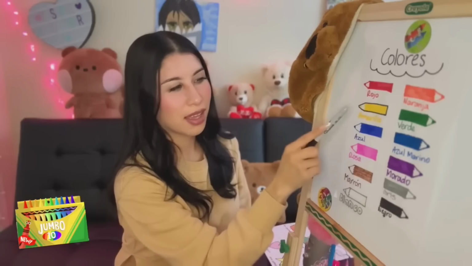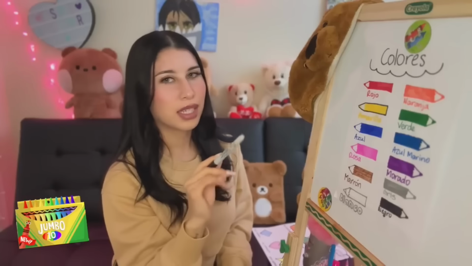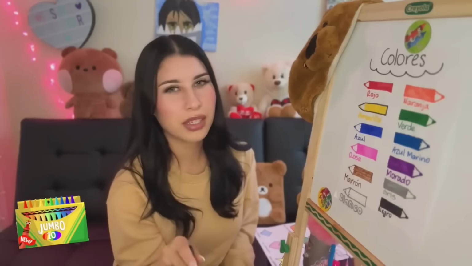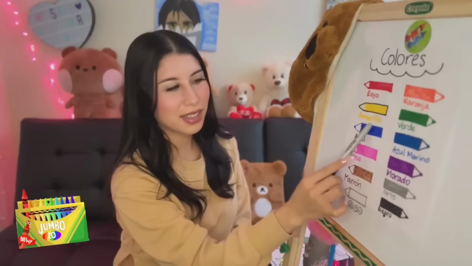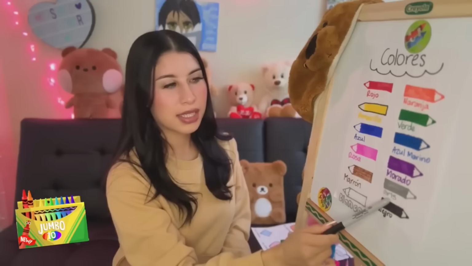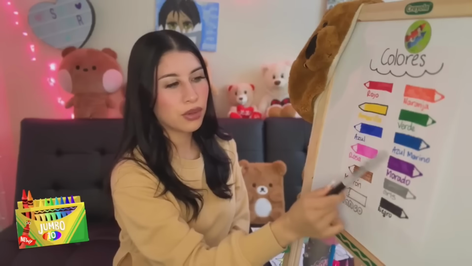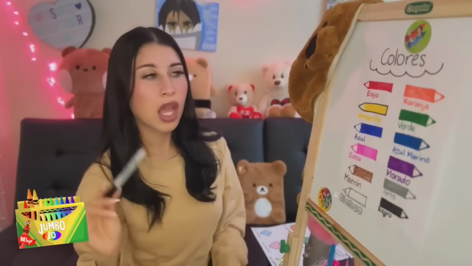Rojo, verde. And I'm not a singer, so please don't come for me. It's a tune. I'm tuning, okay? Rojo, verde, amarillo, blanco, negro, anaranjado, gris, café, azul, morado, 10 colores tengo yo.